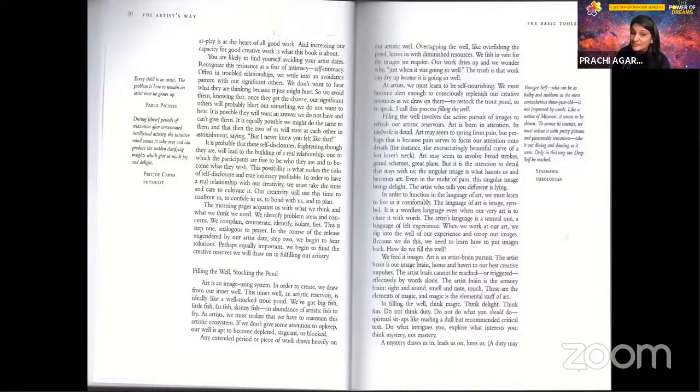We've created images. Art is an artist brain pursuit. The artist brain is our image brain, home and haven to our best creative impulses. The artist brain cannot be reached or triggered effectively by words alone. The artist's brain is a sensory brain: sight and sound, smell and taste, touch. These are the elements of magic, and magic is the elemental stuff of art.